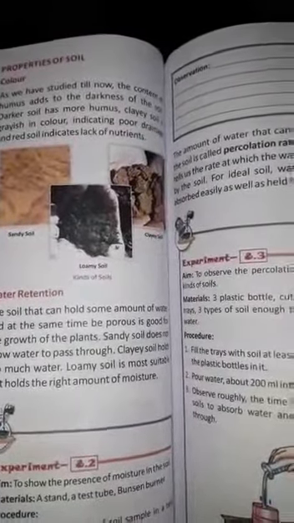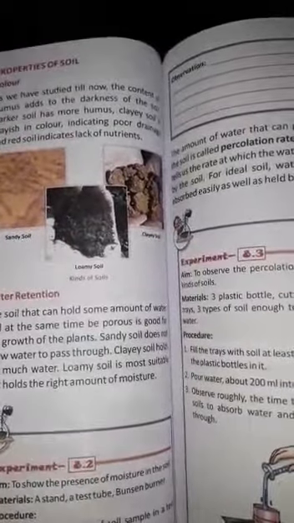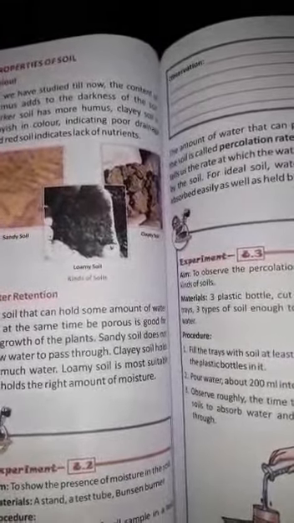And the second one is clay soil. It contains much more water. So loamy soil is the more suitable type. It holds the right amount of moisture or water inside it, so the plant grows normally.